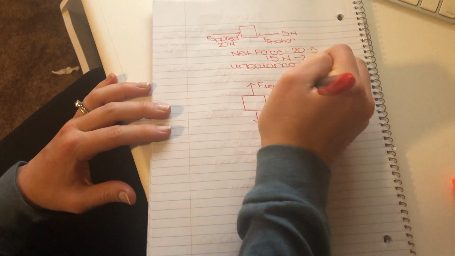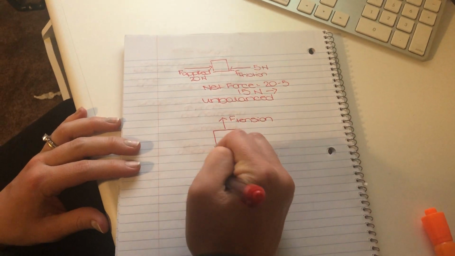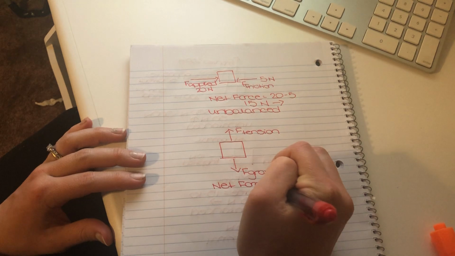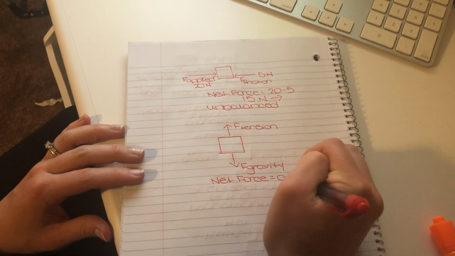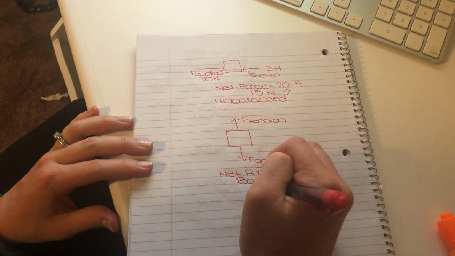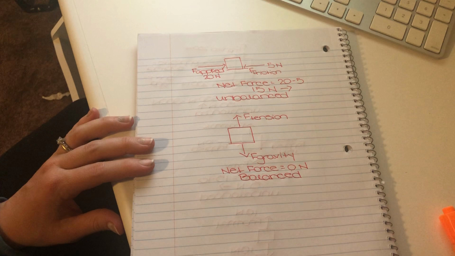Okay, and then the key word is that it's motionless. So if it is not moving, we know that our net force has to equal 0 newtons. And if our net force is 0 and it's not moving, then we know our forces are balanced.